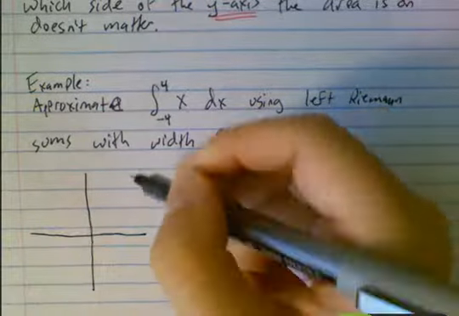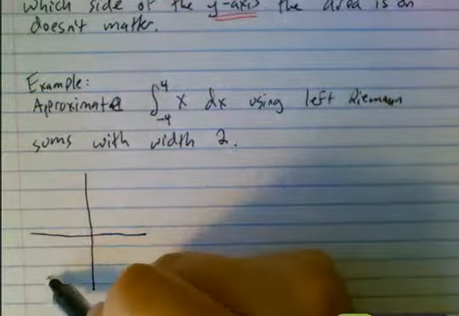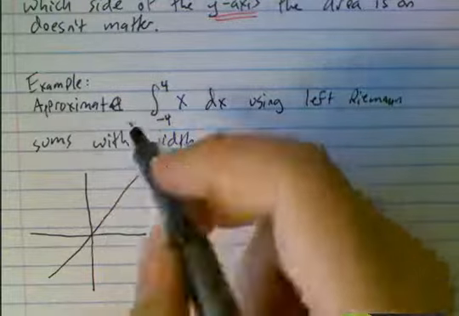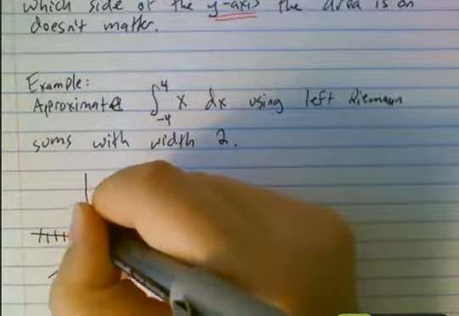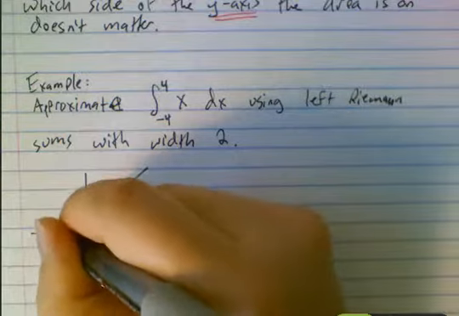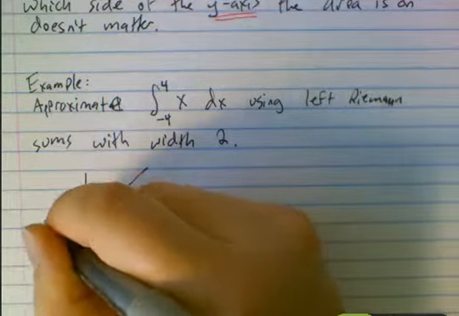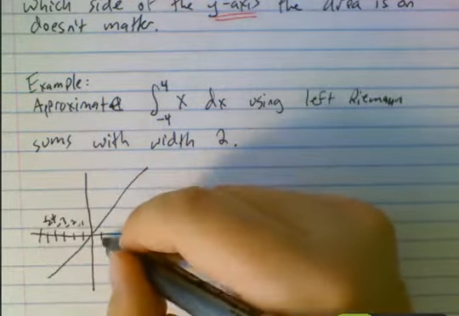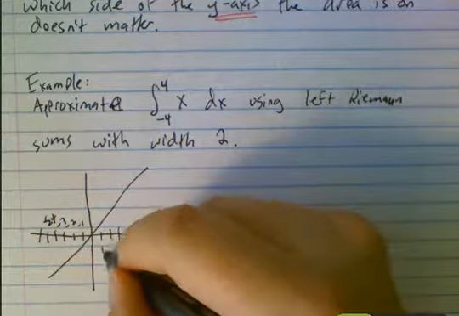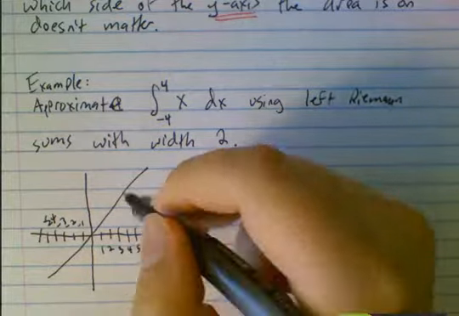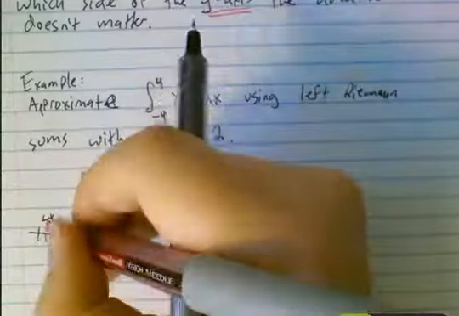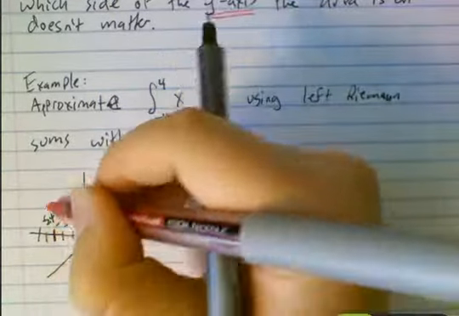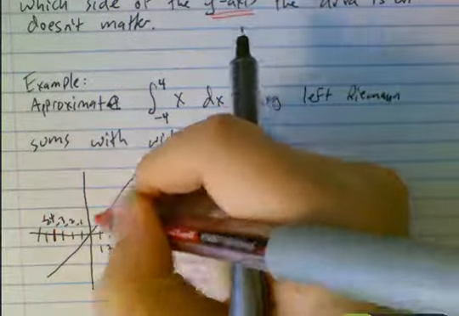So the first thing is to realize that the equation y equals x is just a straight line like that. We're going from -4 to 4 with width 2.